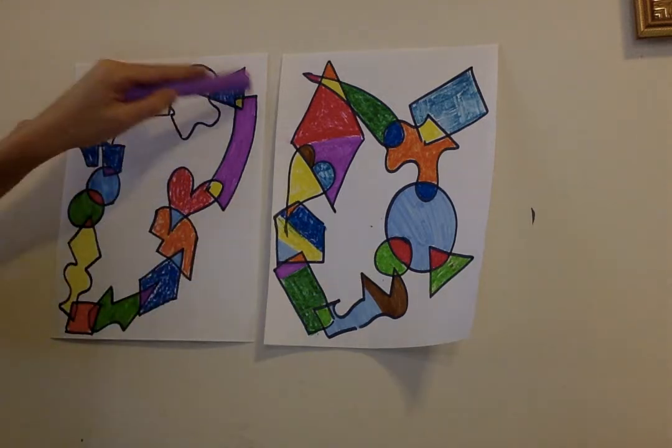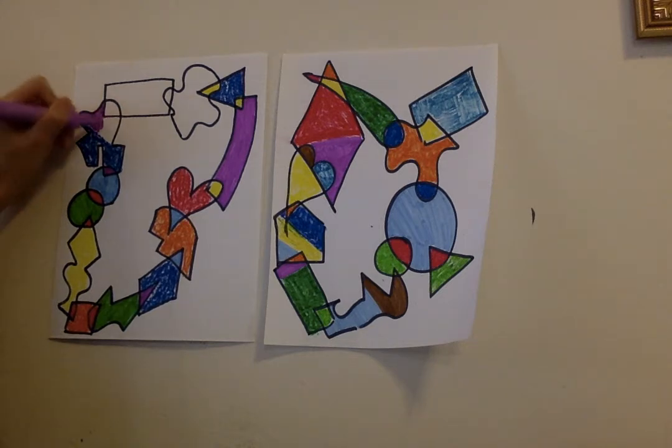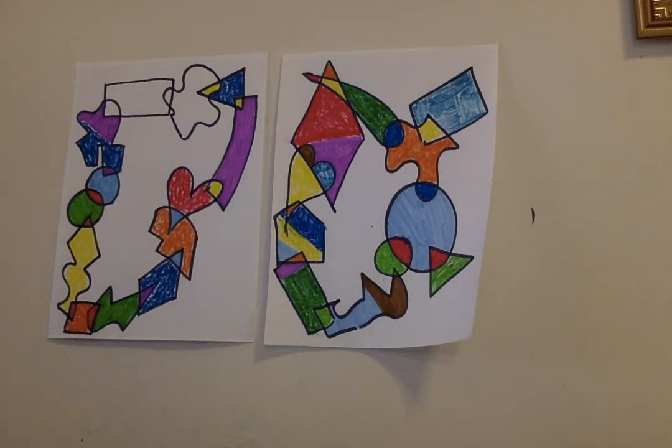Balance, visual balance. There's a big piece of purple here, so I might just go ahead and do that here and balance it out. Just making choices, my own personal choices, does not have to be the same choices you make, so long as you are trying your best.